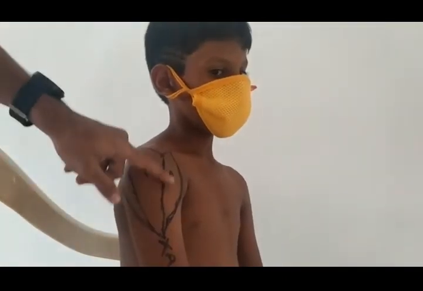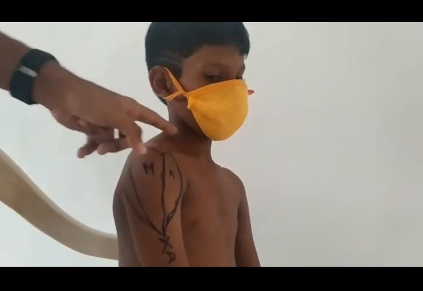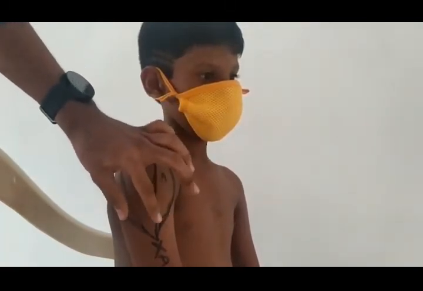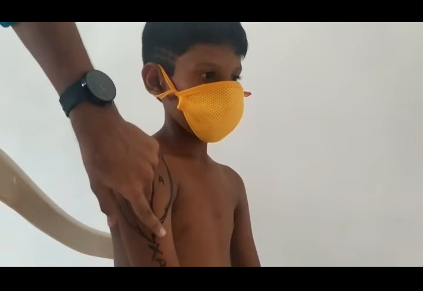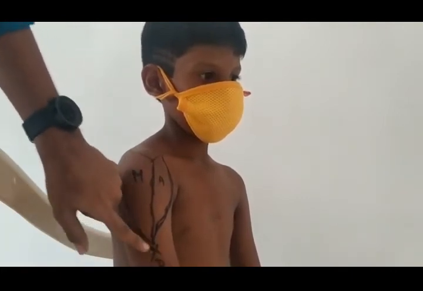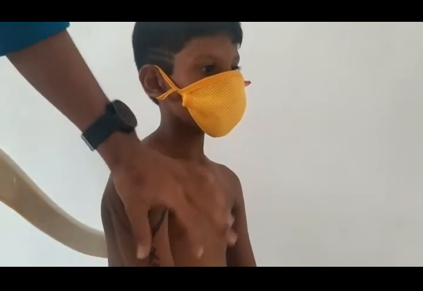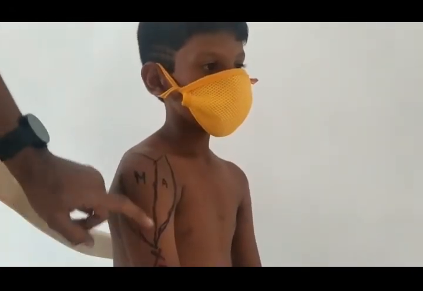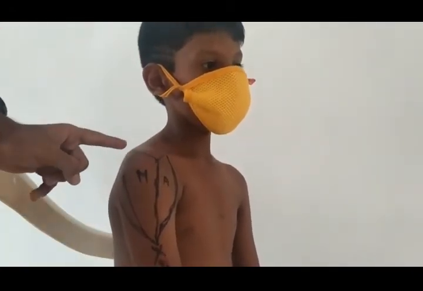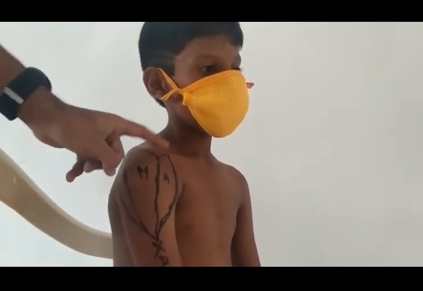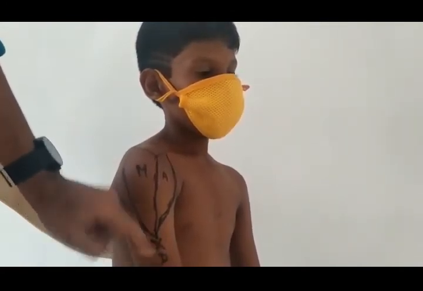Now here the muscle originates from these three areas. The three fibers merge and insert in the deltoid tuberosity. I marked it like a cross symbol here. This place in the humerus is called the deltoid tuberosity. So the muscle originates from these three bony projections and inserts in the deltoid tuberosity of the humerus.